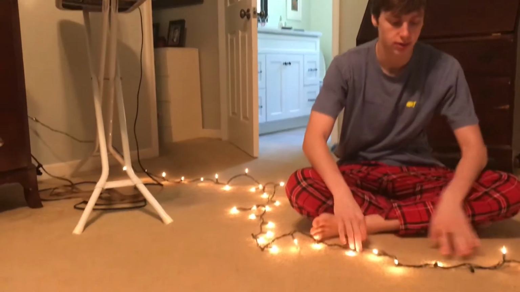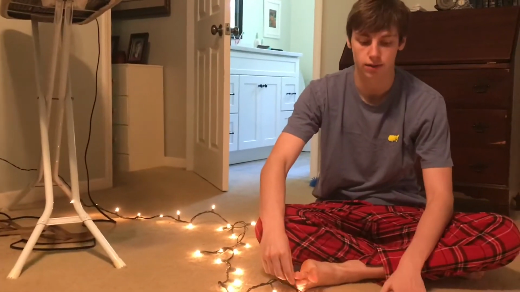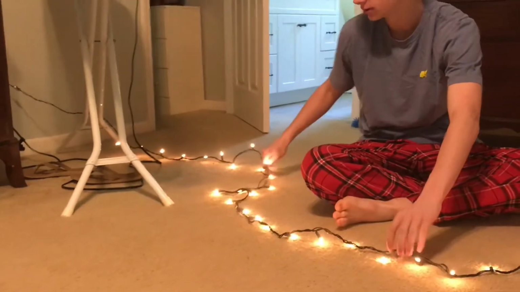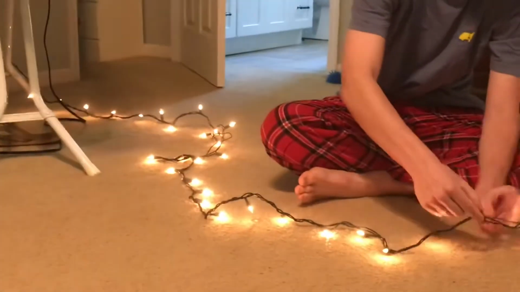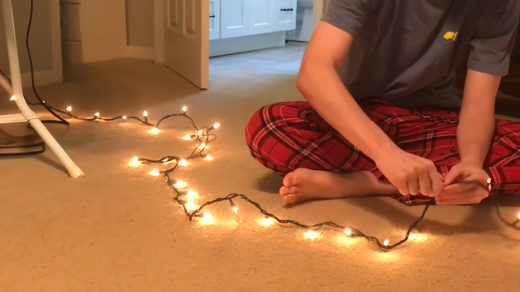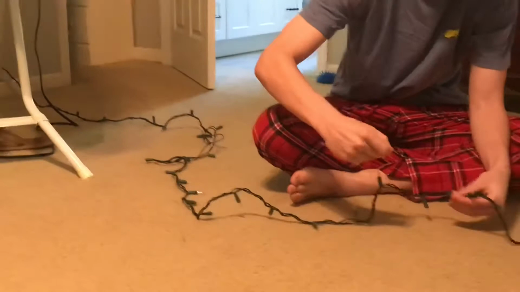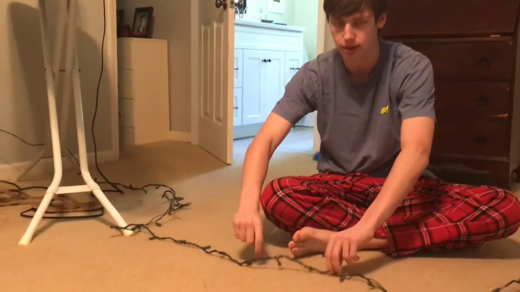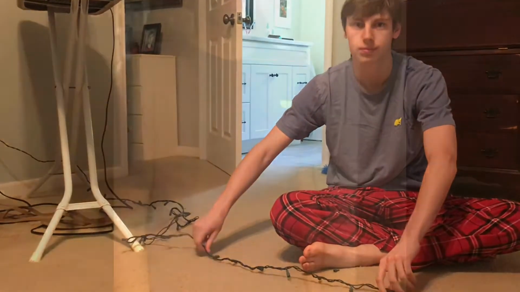So this string of Christmas lights is going to be an example of a series circuit. They all run through the same circuit. There's no multiple pathways. So if you just take out one of them, they all go out because there are no multiple pathways for the current to keep traveling.